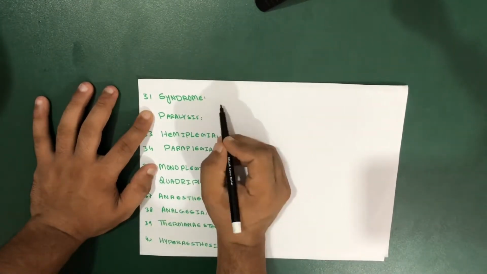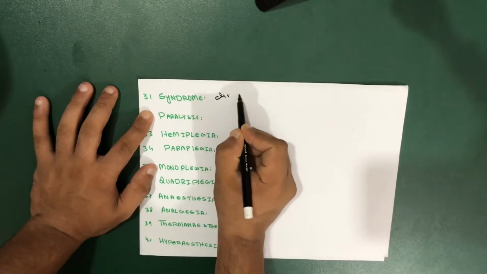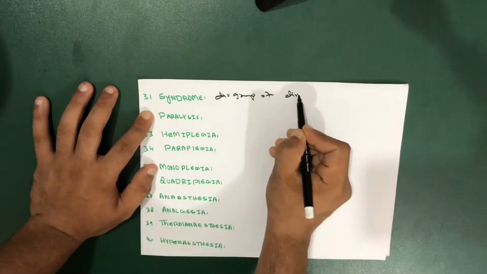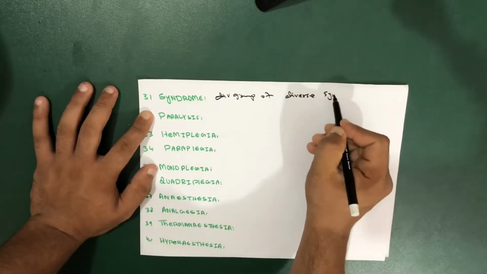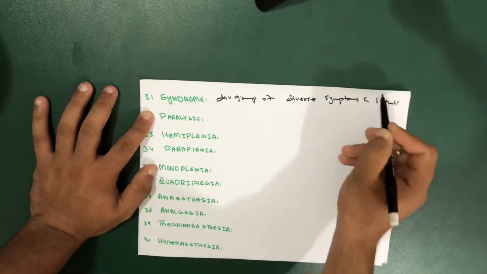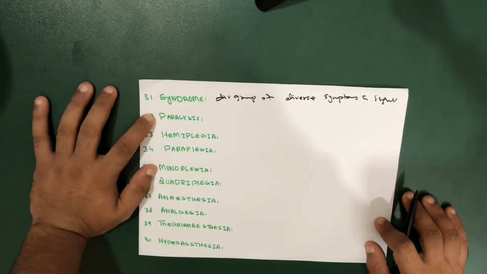But you can say that syndrome means a group of diverse symptoms and signs. All right, this is about the syndrome. And now I talk about paralysis. So what is paralysis?